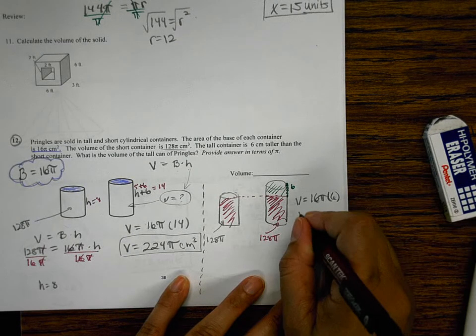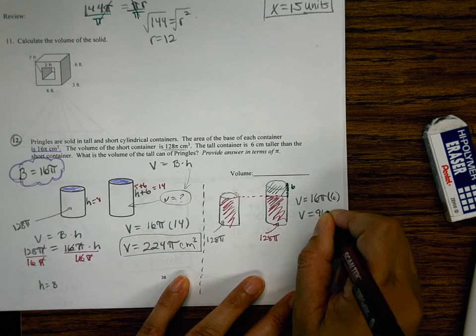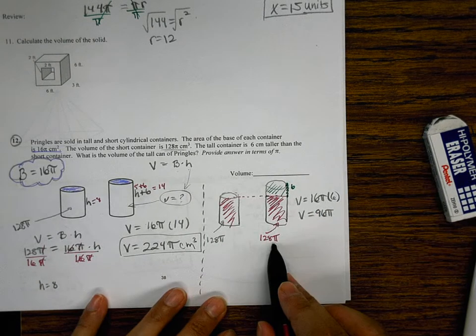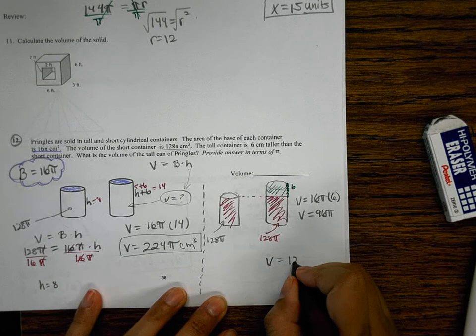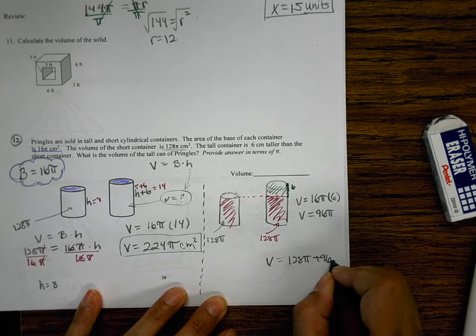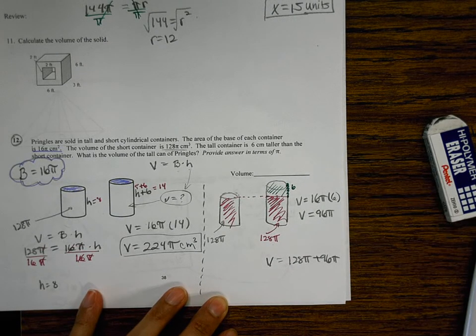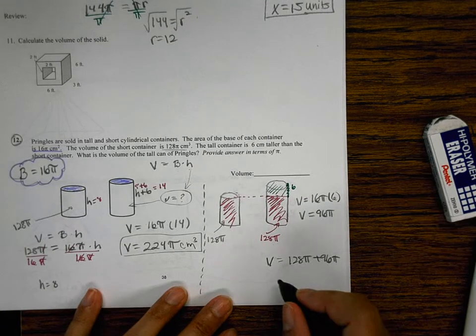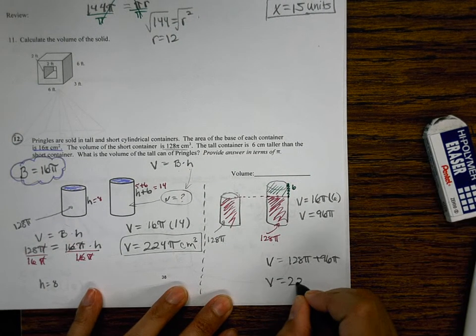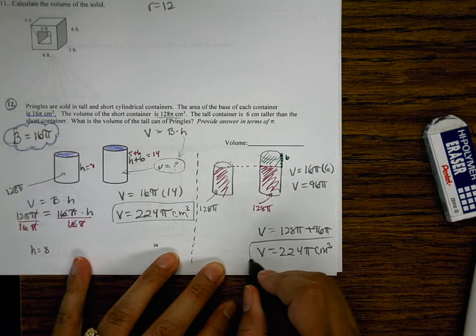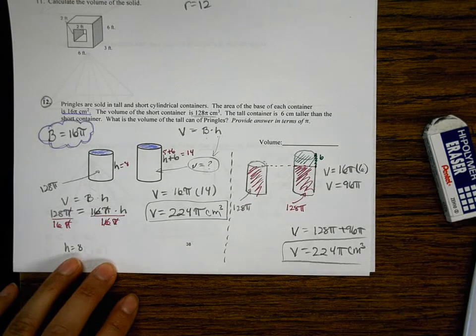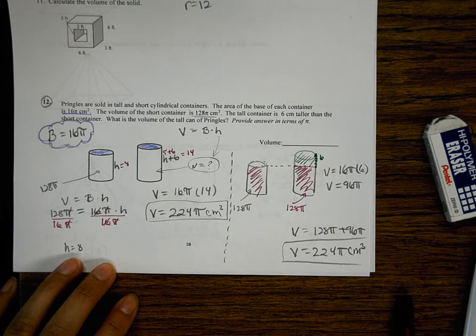So the volume of the green piece up here is 96. The volume of the purple piece is 128, and you add the two together. 128 pi plus 96 pi, plug that in your calculator, and voila, we end up with 224. Just like before, 224 pi centimeters cubed. Up to you on which method you like best. That's the method you would use. All right, that is it for this section of homework questions.